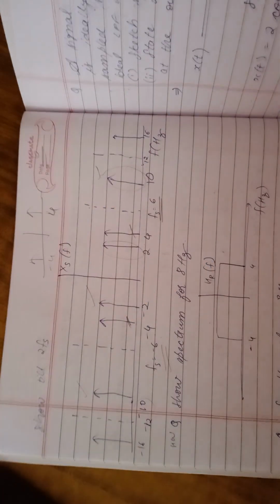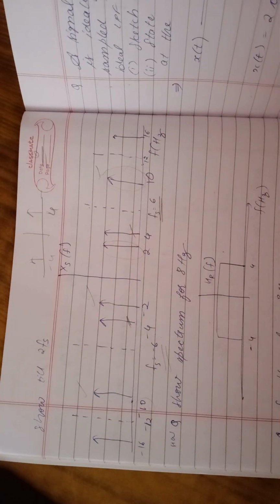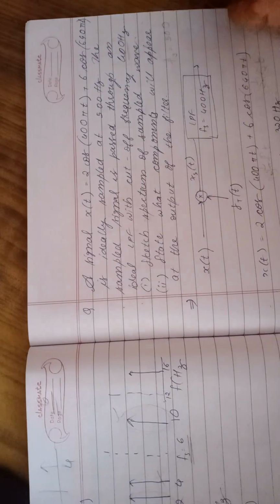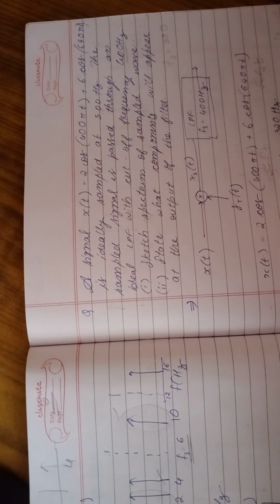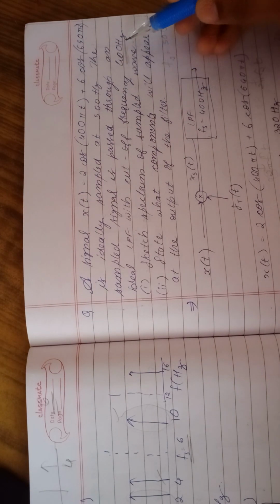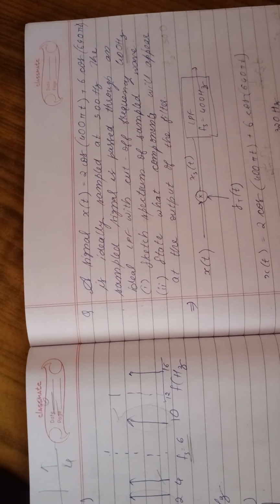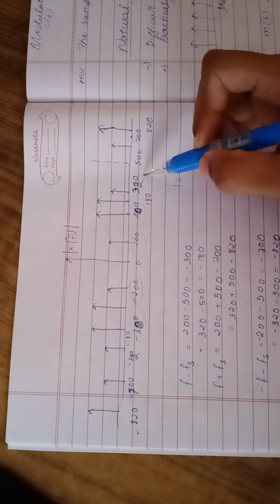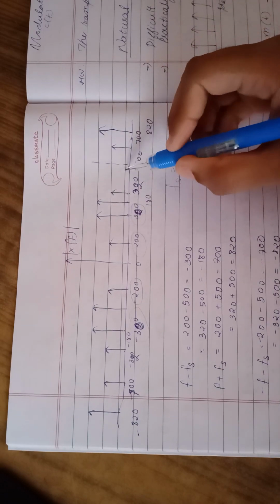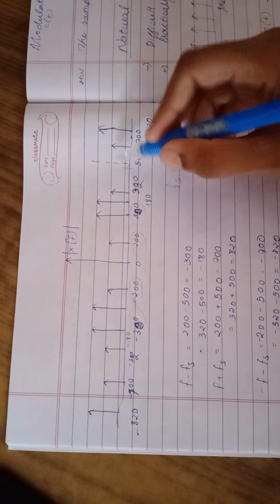And the other part of the question is, what components will appear at the output of the filter? And the cutoff was 400 hertz. Since the cutoff is 400 hertz here, when we have drawn the spectrum, now 400 will be somewhere here, right?